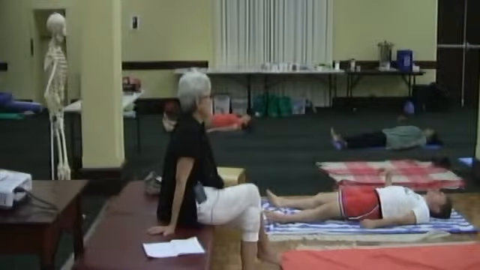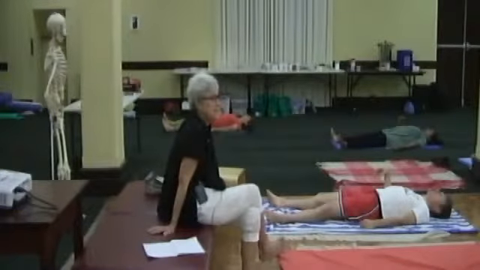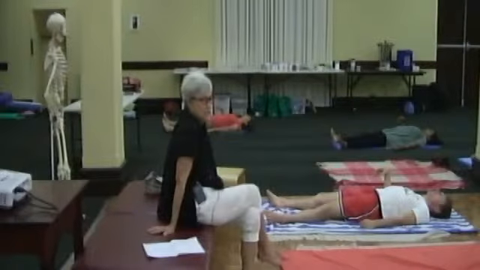Now, with your sensing, find the distance between the crease of the front of your wrist and the crease of your elbow. And then find another part of you that is that length. The length between the crease of the front of your wrist and the crease of your elbow.